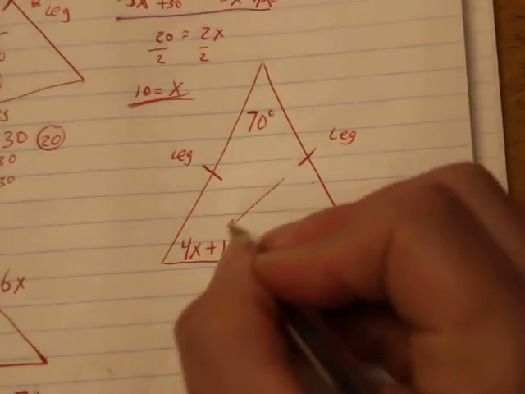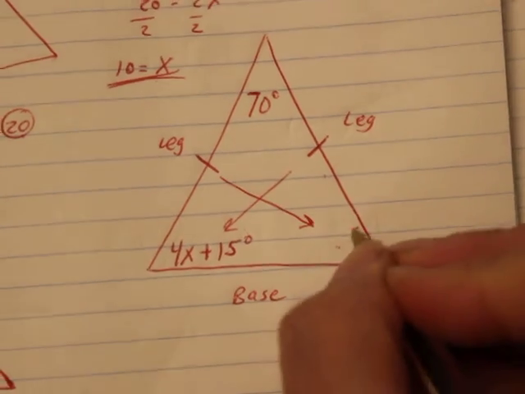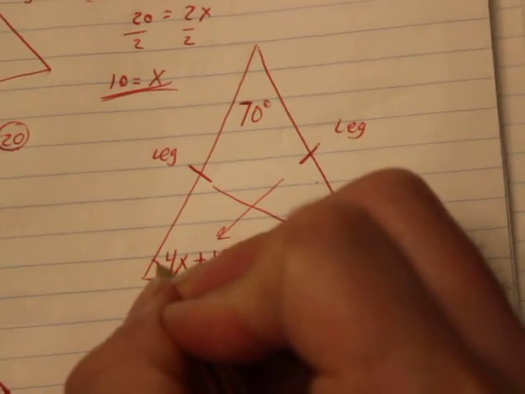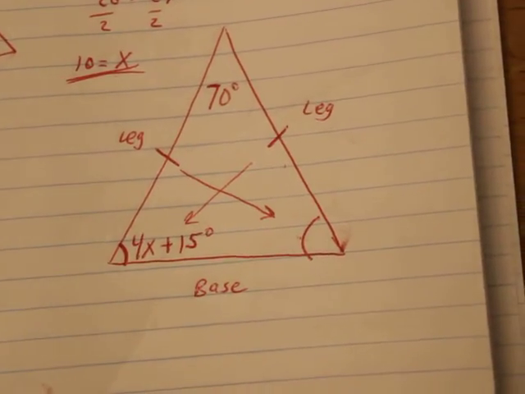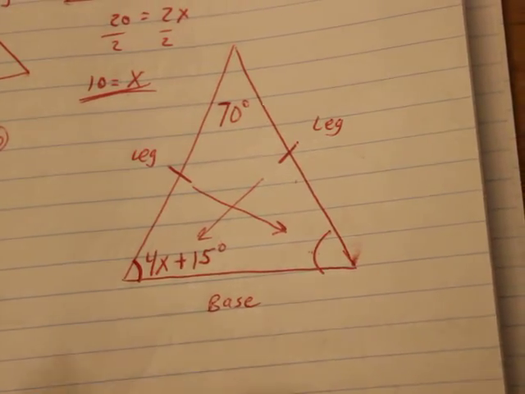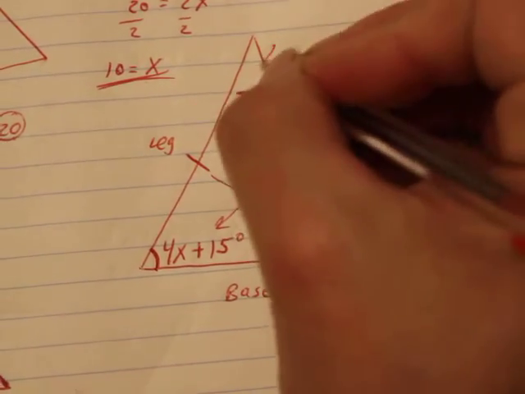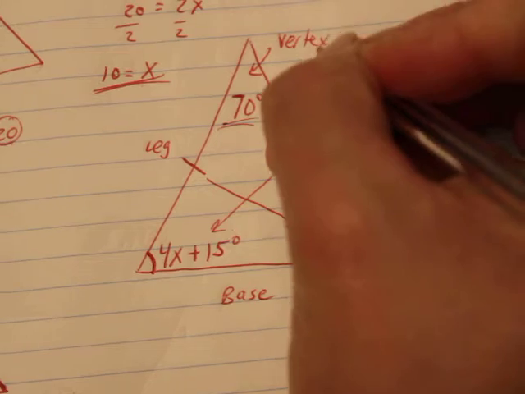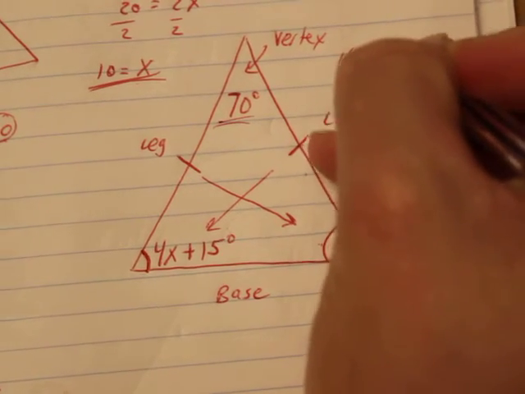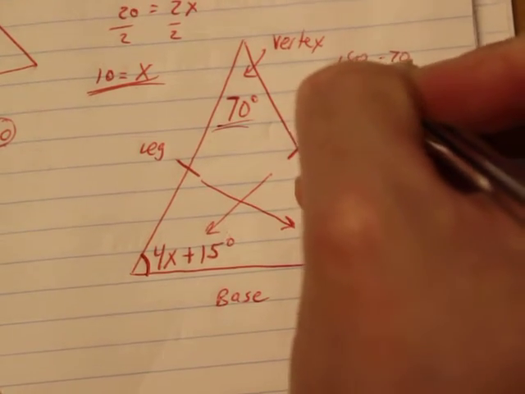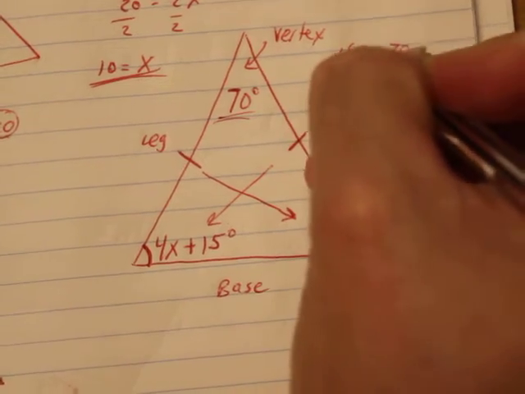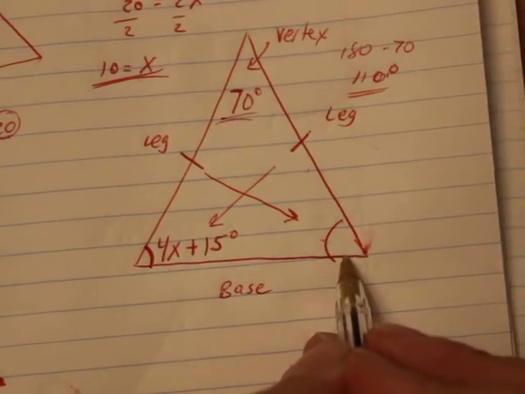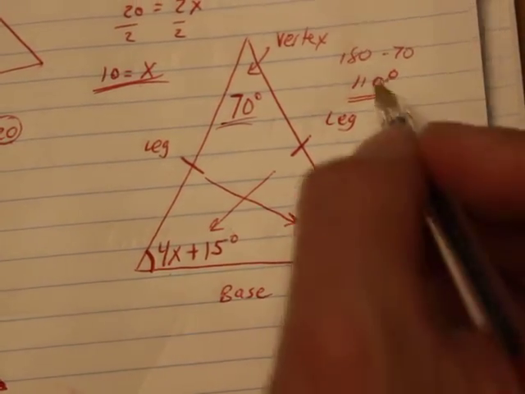That means these 2 angles down here have to be congruent to each other. And how is that going to help me? Well, if I know the vertex angle is 70, 180 minus 70 is 110 degrees. 110 degrees, and there's 2 angles that have to add up to 110.